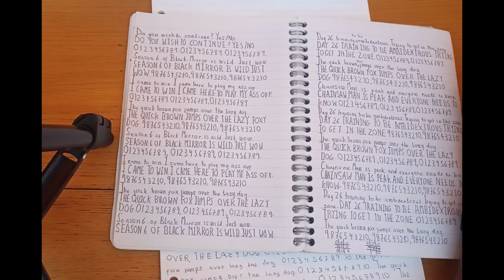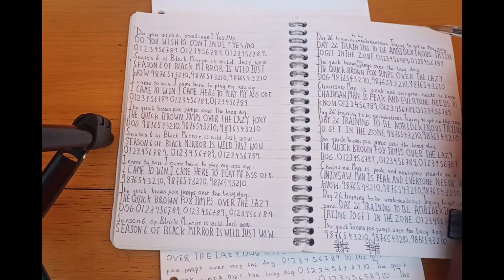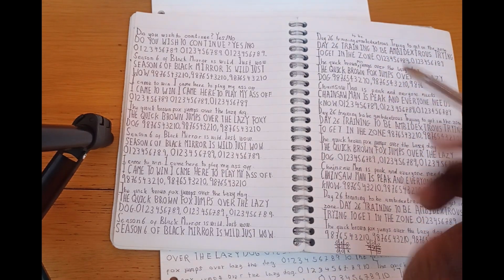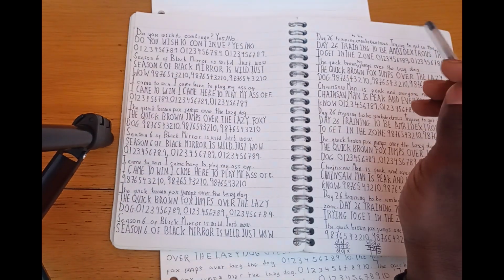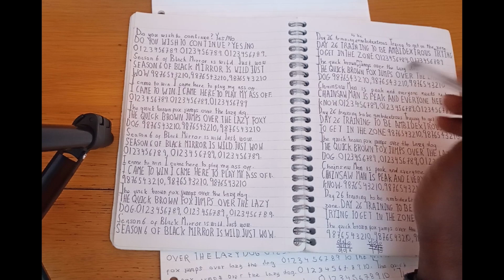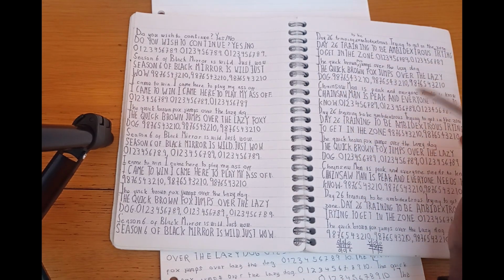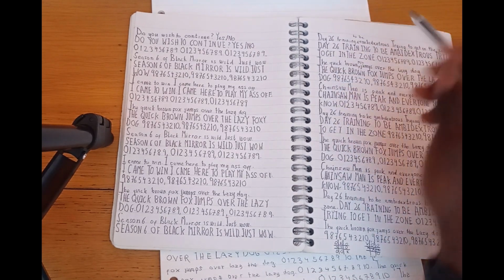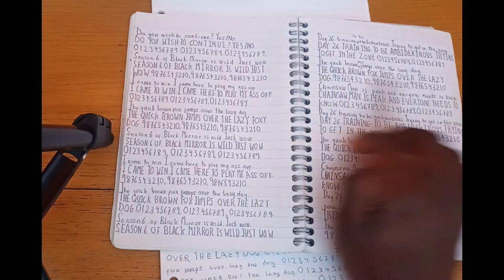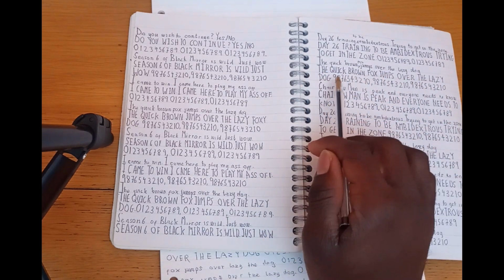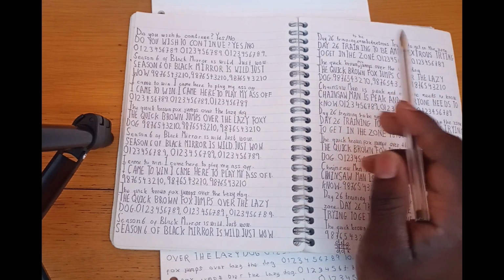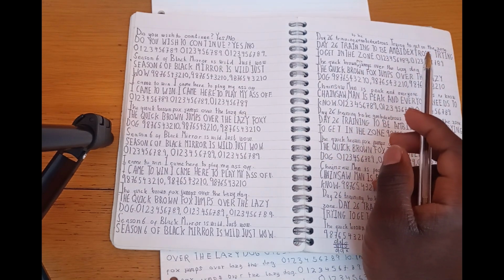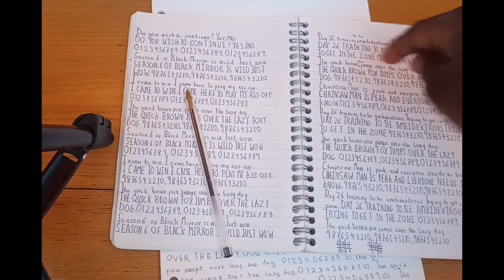So I just wrote down first small letters, caps. Then I wrote down the quick brown fox jumps over the lazy dog. Numbers as well. For the numbers, I was just writing roughly whatever can fit in the line. So if I wrote numbers 9 to 0 three times, I thought it fit in perfectly well.